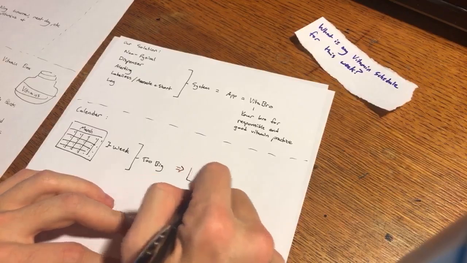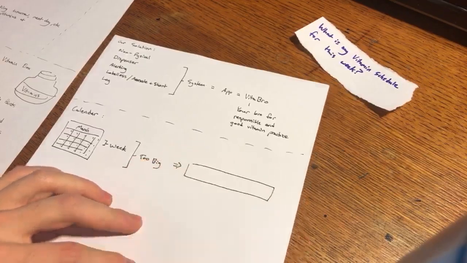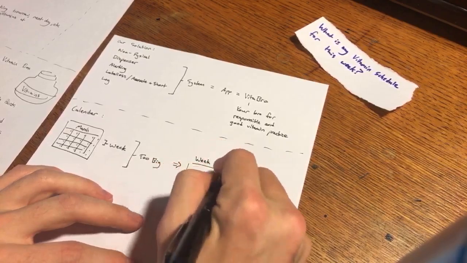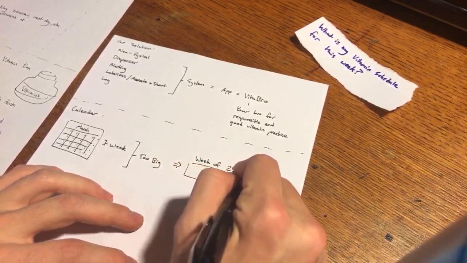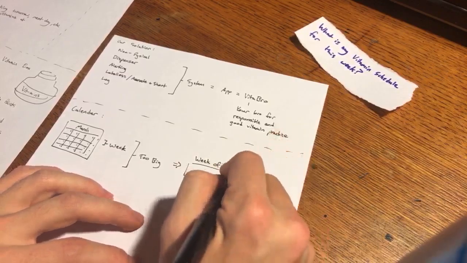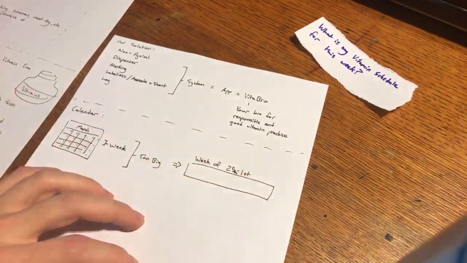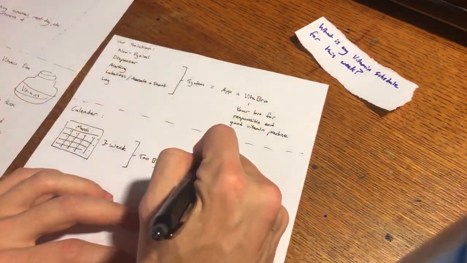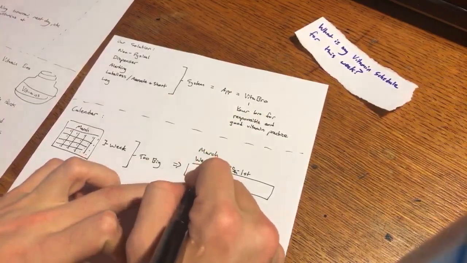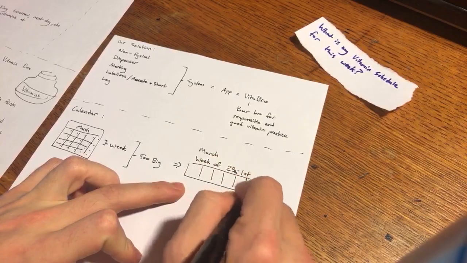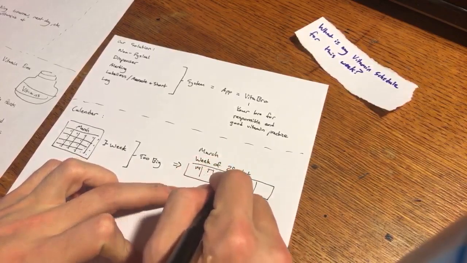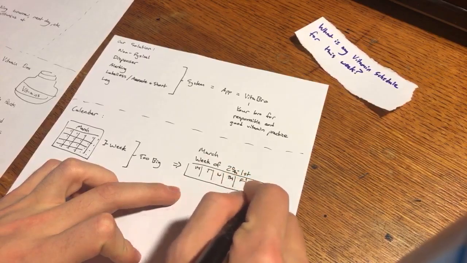You're going to have week of 25th through 1st. So it's 1st of March. And from here you have Monday, Tuesday, Wednesday, Thursday, Friday, Saturday, Sunday.